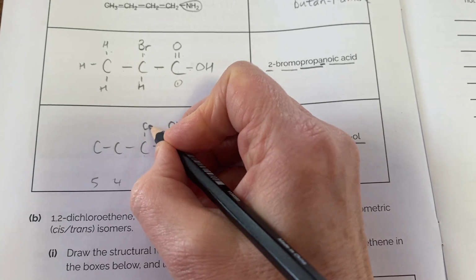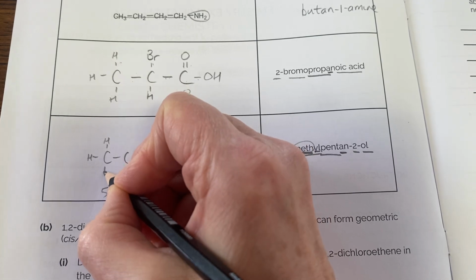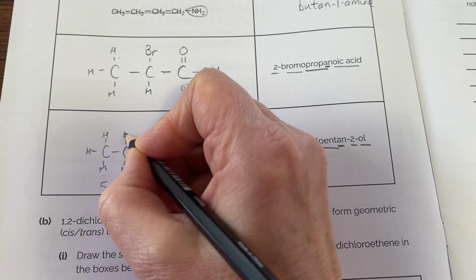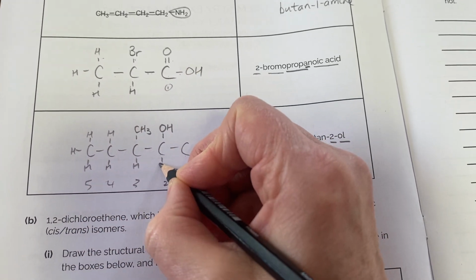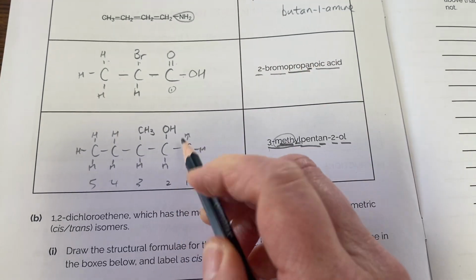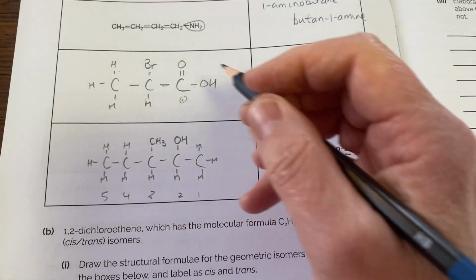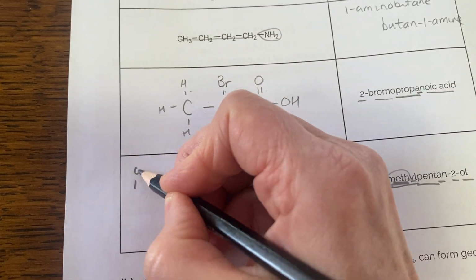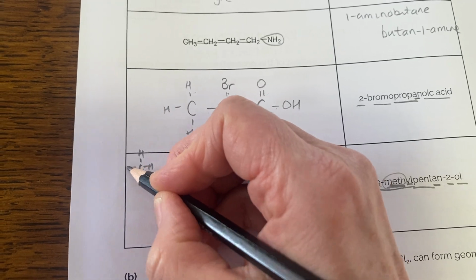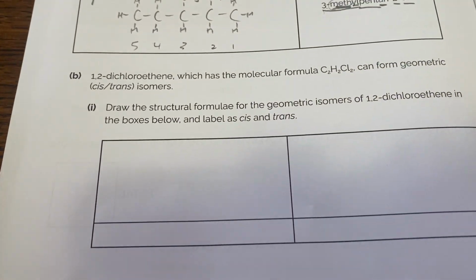So I'm going to draw that like this. And then I'm just going to fill in the H's like so. And I do need to double check that I've got 4 bonds around each carbon. 3, 4. This one I've drawn like this, but I could have drawn it like this. And that's fine as well. It's the same thing. Okay, that's the first bit done. Right, next one.